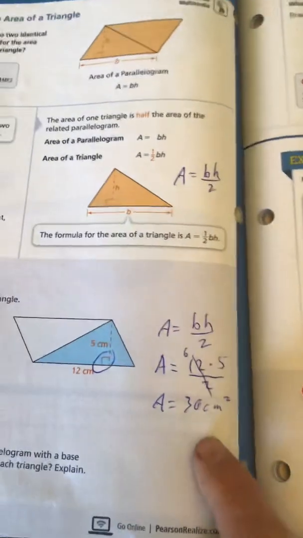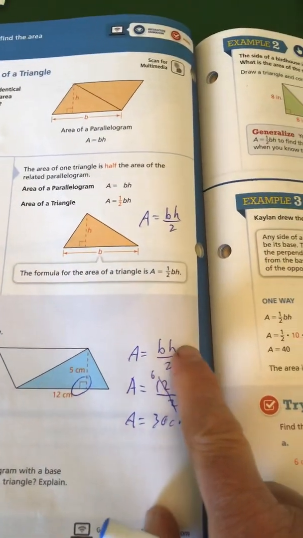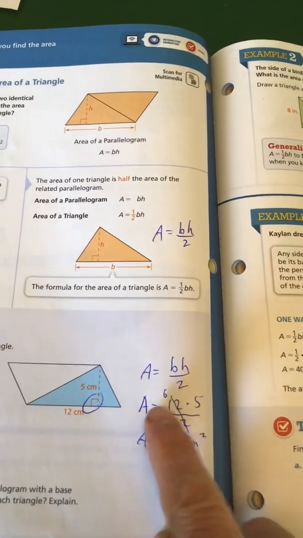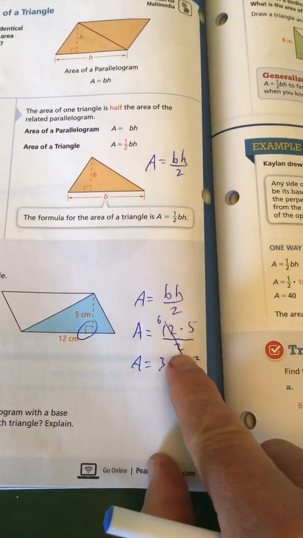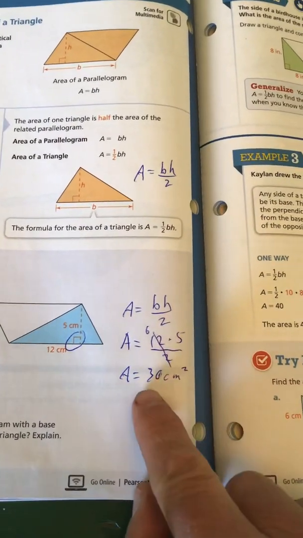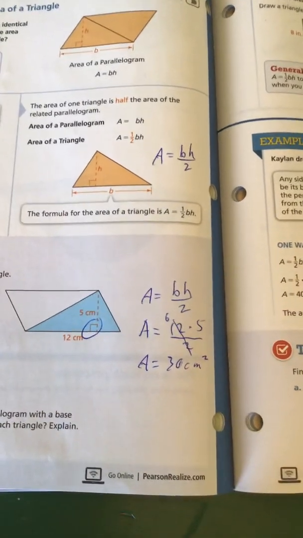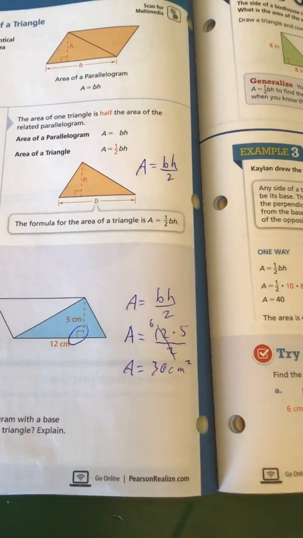Now here's how I did it. Area equals base times height divided by 2. Area equals 12 times 5 divided by 2. But 12 divided by 2 is 6, and so 6 times 5 is just 30 centimeters squared. That's how I did it.